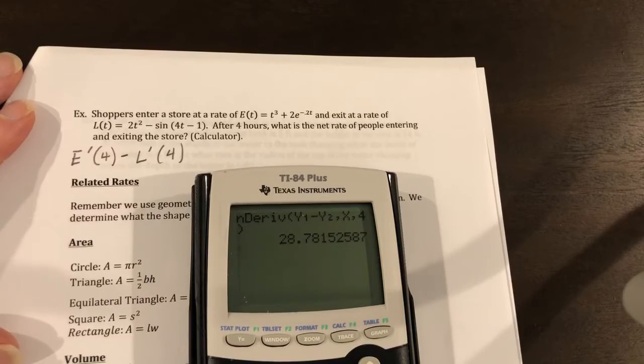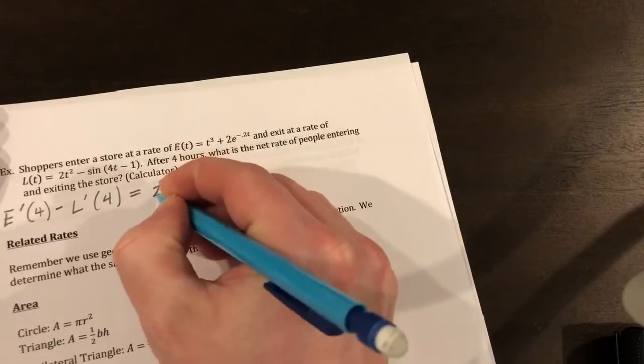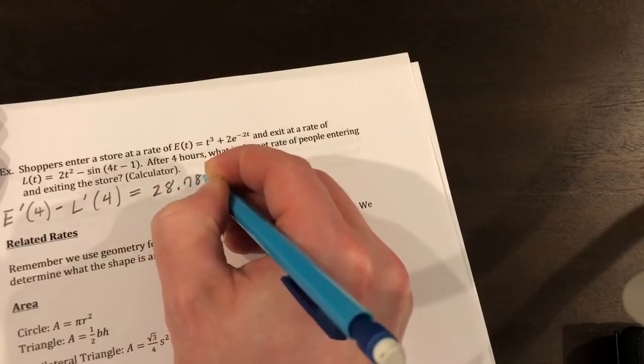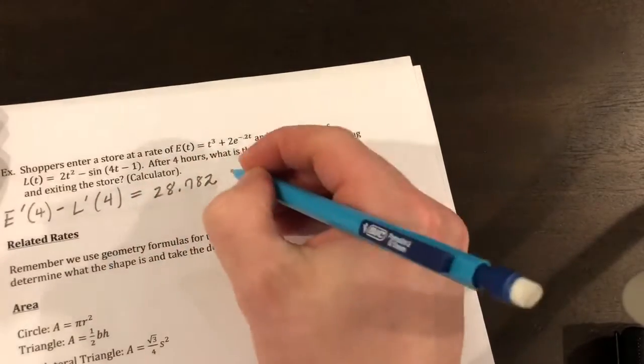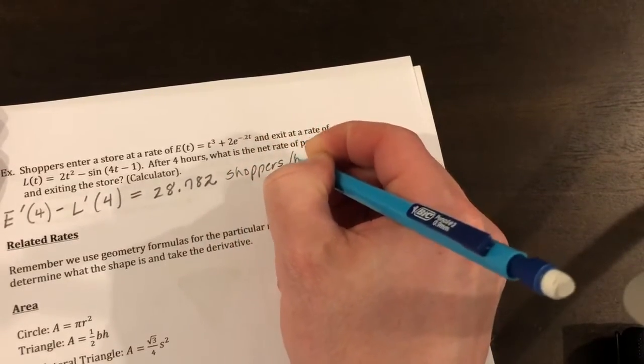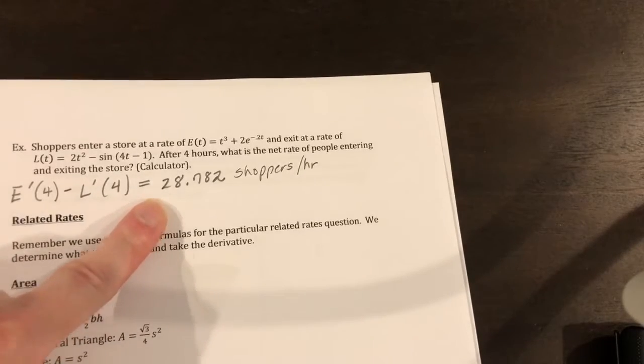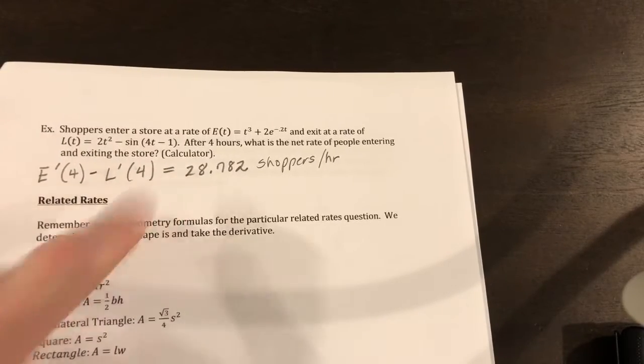And you should get 28.782 shoppers per hour. So that means you have a net total of 28 people entering the store per hour, even though some are leaving.